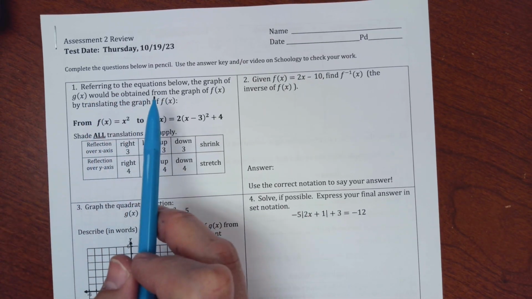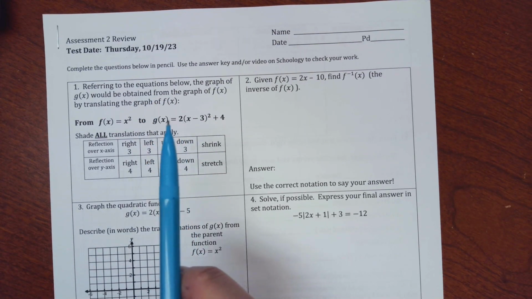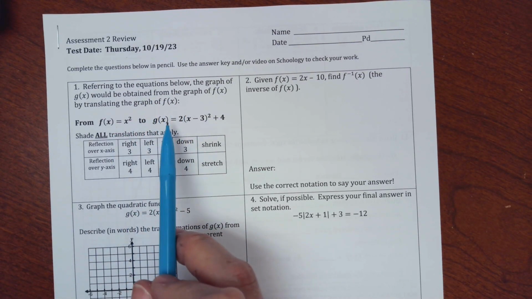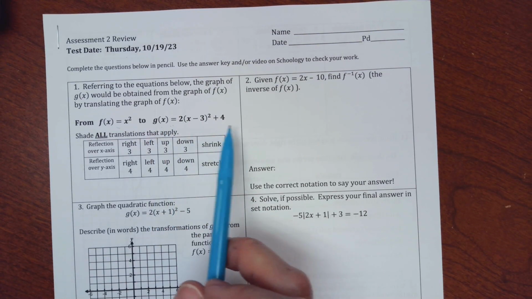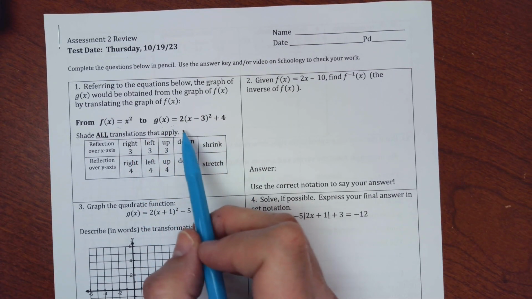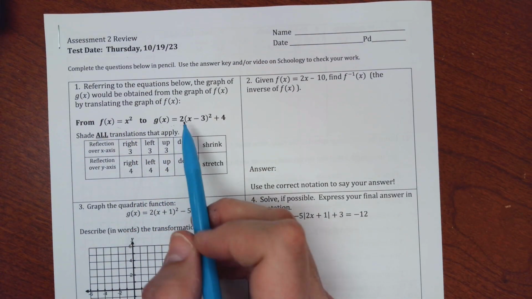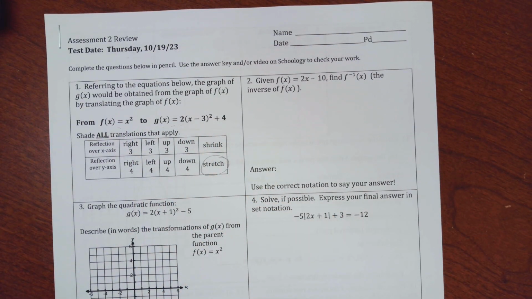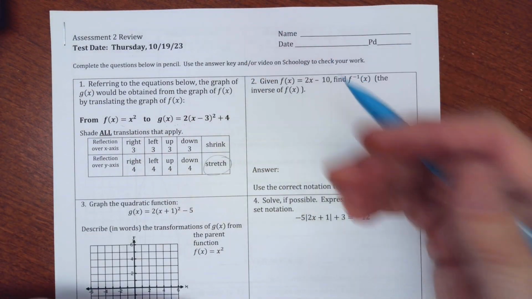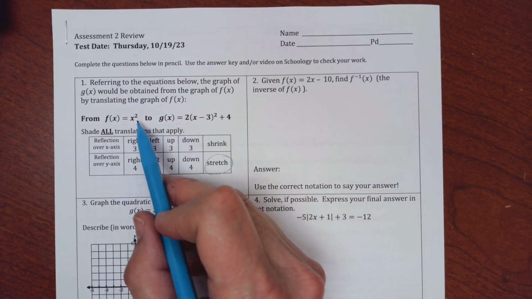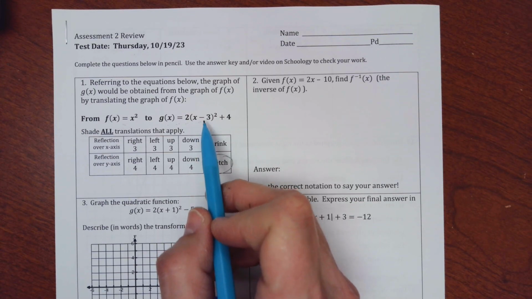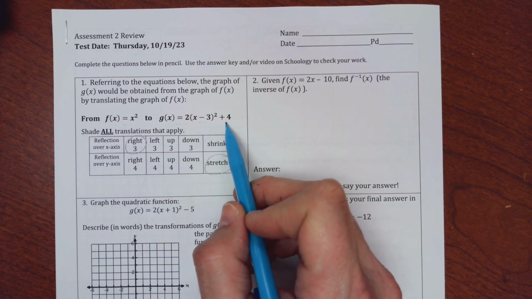So these words are telling you that this f of x is being changed. F of x is being translated or transformed to this. So what are all the transformations? Look here, this 2 is different. So that's going to be a stretch, right? It's going to stretch your graph taller than normal. This 3 is moving you to the right 3, and then up 4.